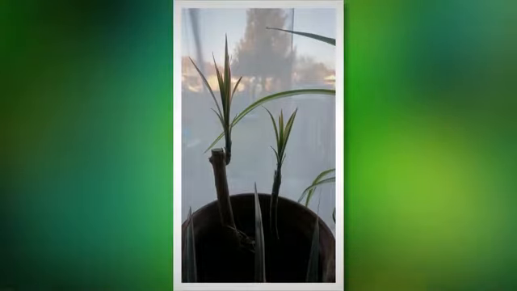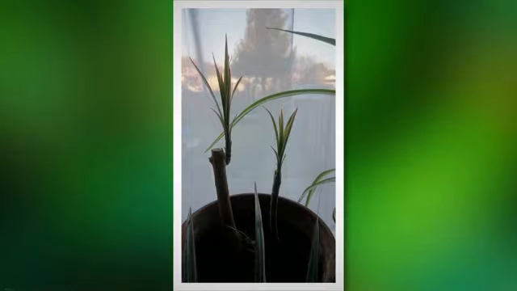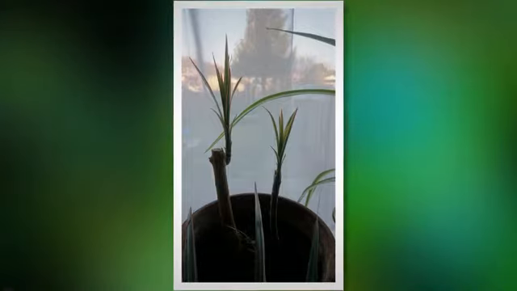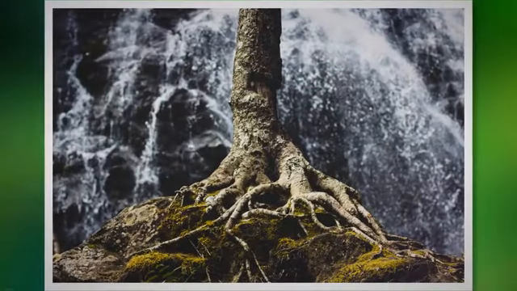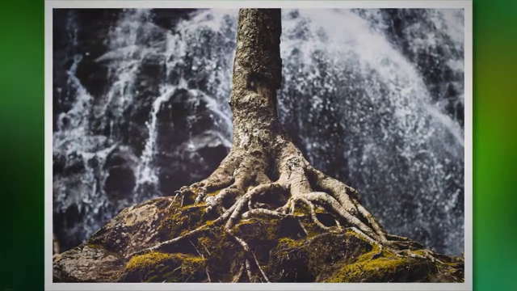To make this easier, you can water the plant a day before repotting, which will help loosen the soil around the roots. Examine the root system for any damaged, rotting, or excessively long roots. Use clean, sharp scissors or pruning shears to trim away any unhealthy roots.